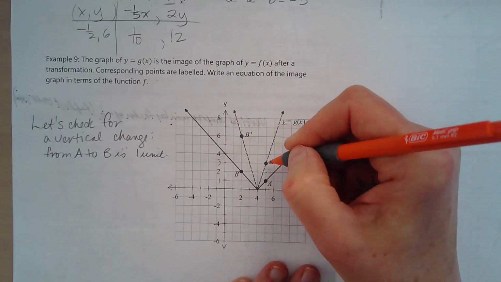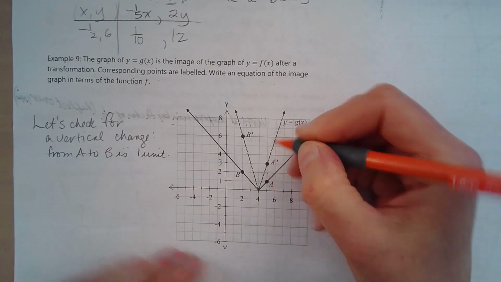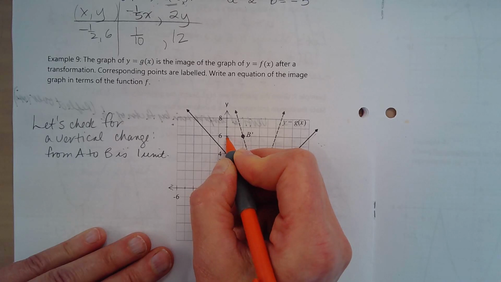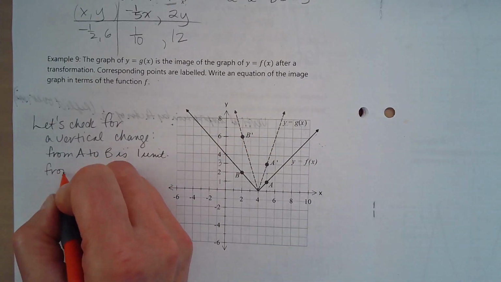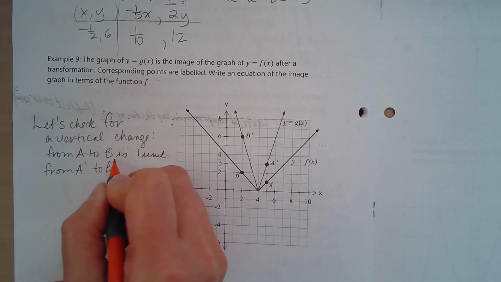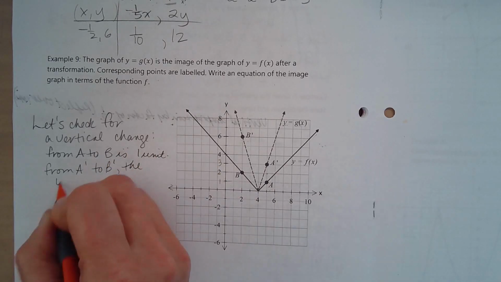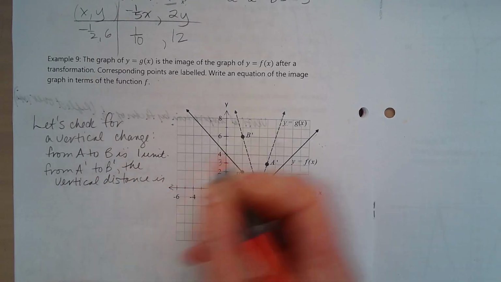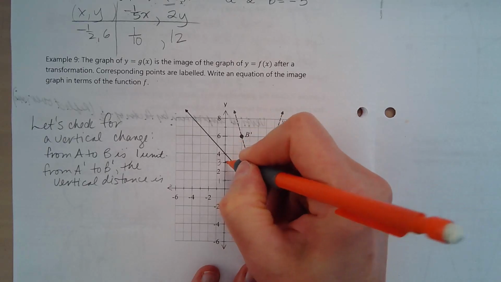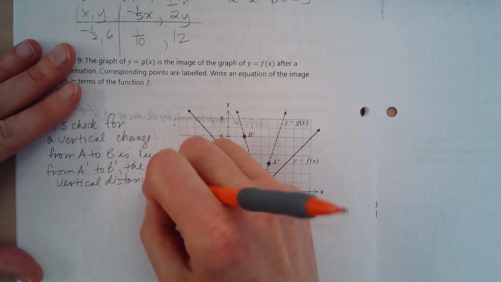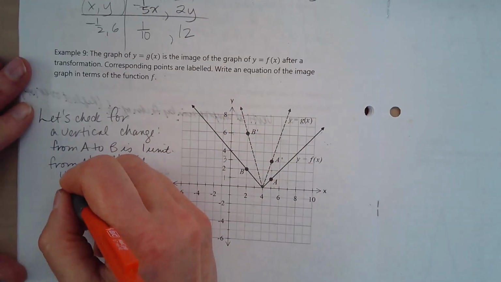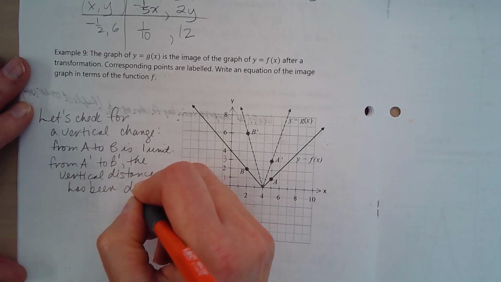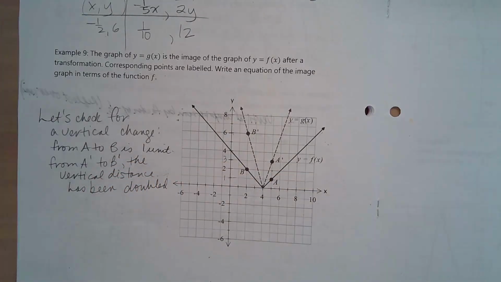Okay, let's check from A prime to B primed. A primed is on the vertical axis, and B primed is at 6, right? The vertical distance is from 3 to 6. I guess the vertical distance has been doubled. Agreed?